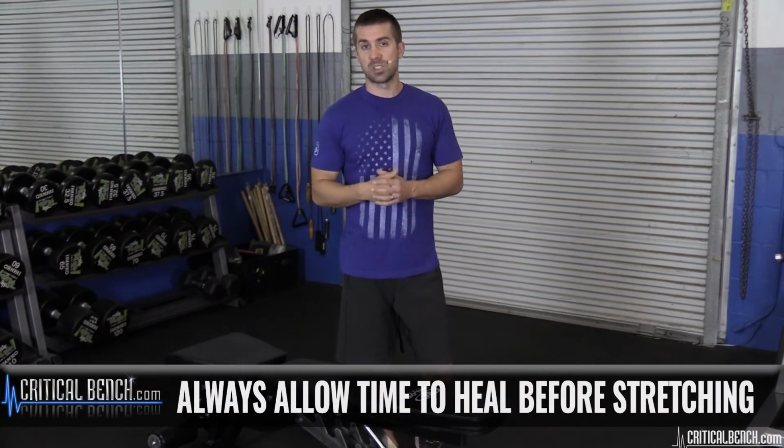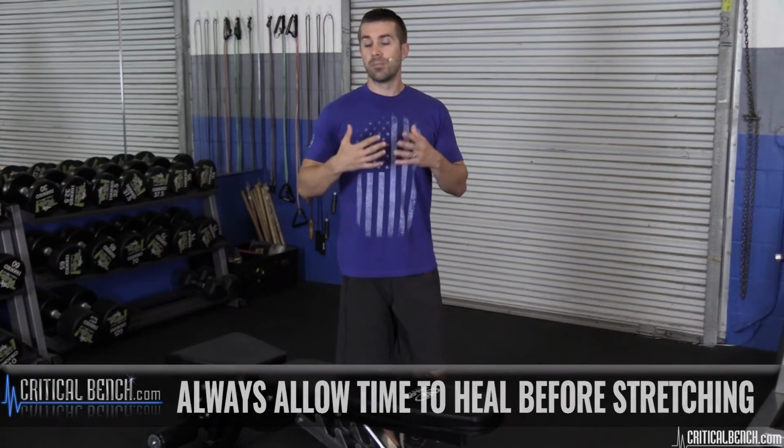So if you experience any of those particular glute pains, you got to rest it first, and you got to treat it with respect, and then over time, after you baby it a little bit, things will and should return back to normal.